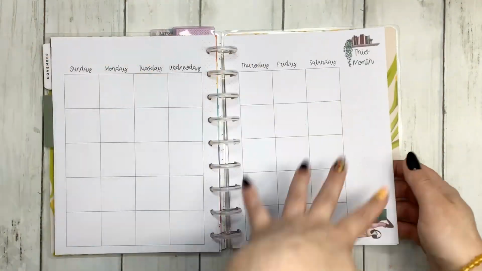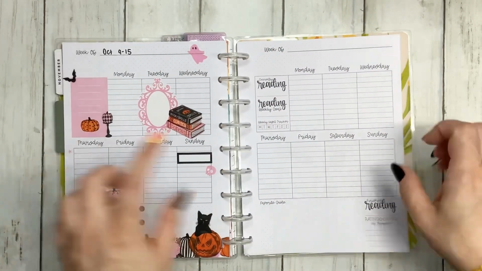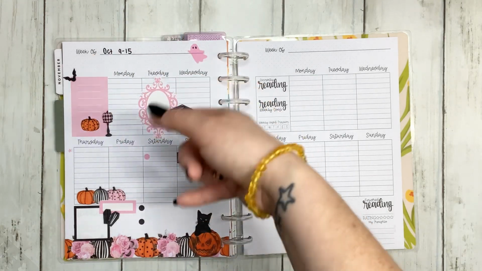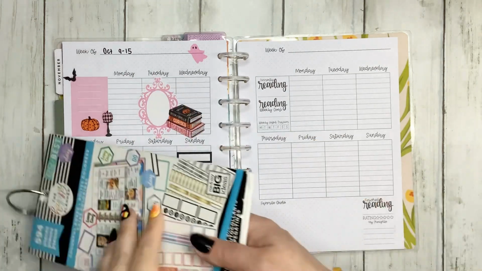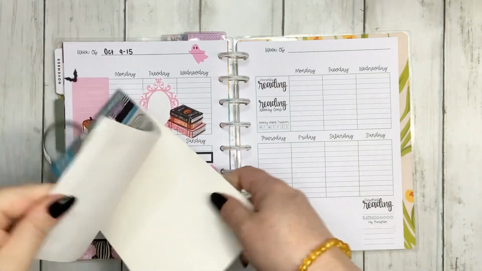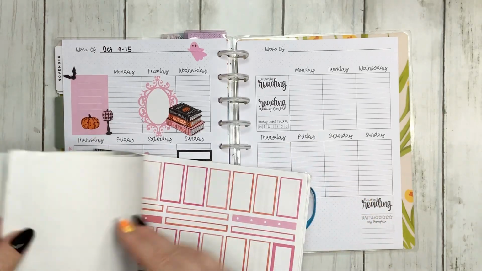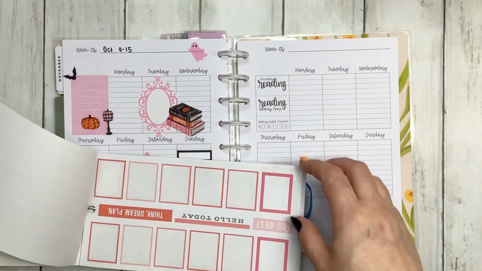And I think I'm actually going to decorate this as well. And it's not even going to bother me that this is obviously showing a Halloween, because the first week in the November planners includes Halloween. So it actually works out really, really well.